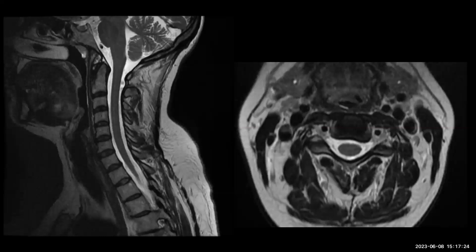Now, one has to realize that anatomy and terminology is important. You don't want to sound like a novice. And as a rule, the cervical and thoracic spine does not have lateral recesses. When you talk about spinal anatomy in the cervical spine or the thoracic spine, you have the spinal canal and the exiting neural foramina.